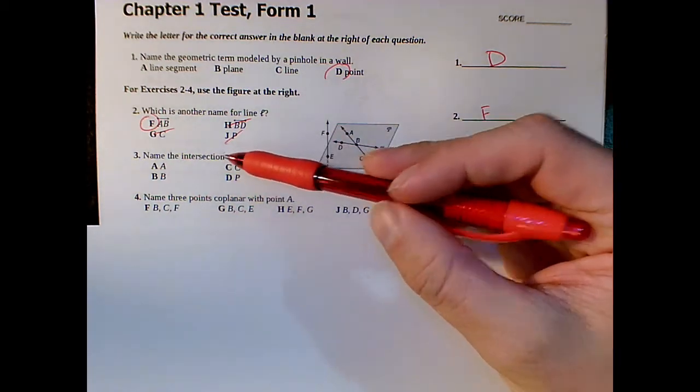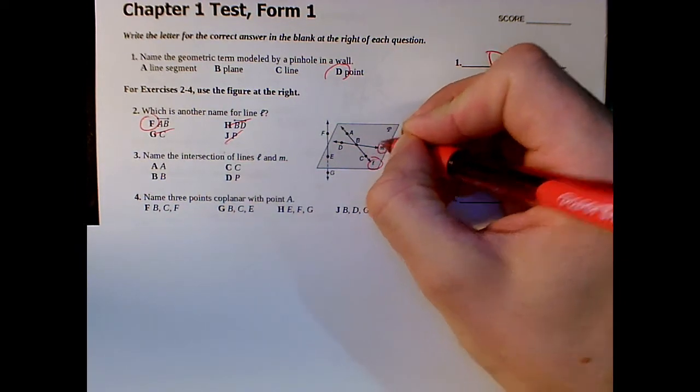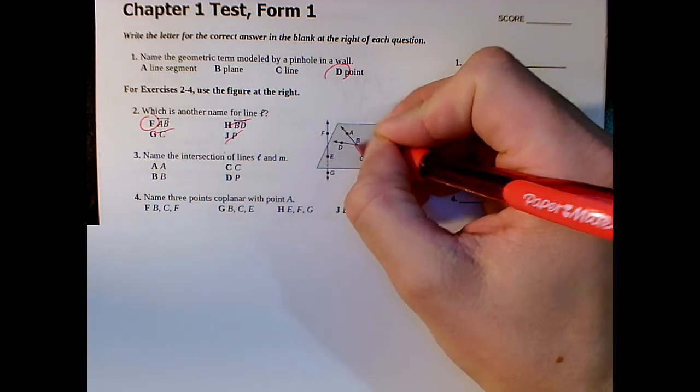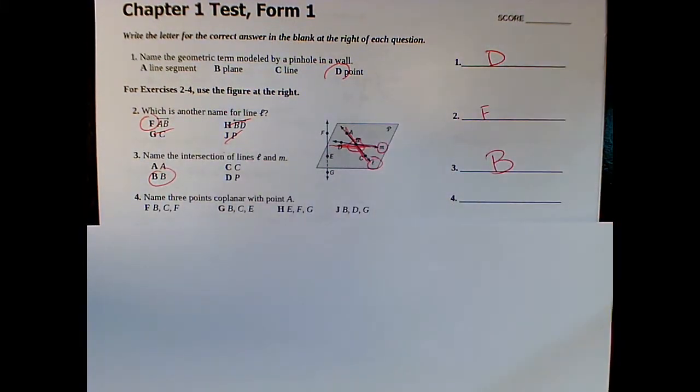Name the intersection of line L and M. There's L. There's M. L looks like that. M looks like that. They intersect at B. So the answer is B.